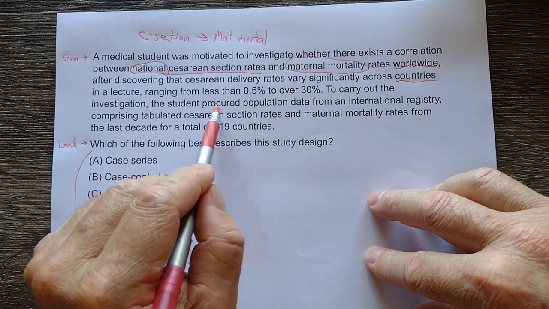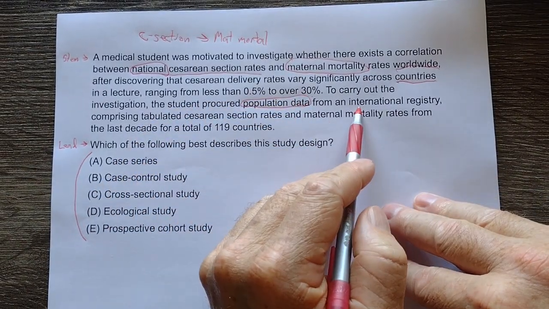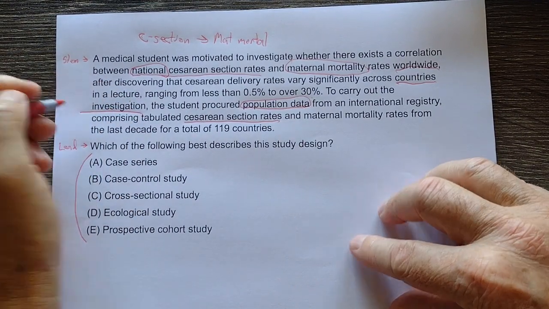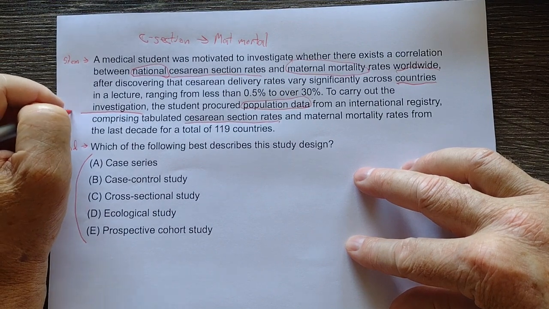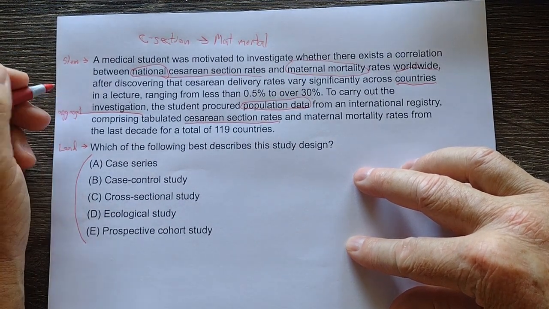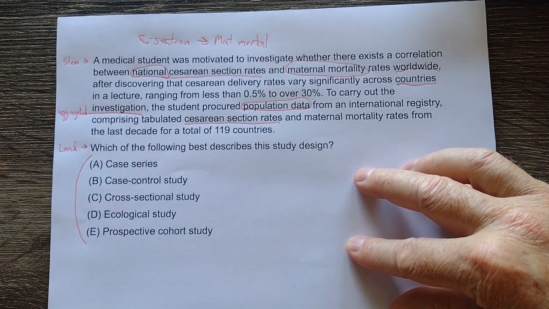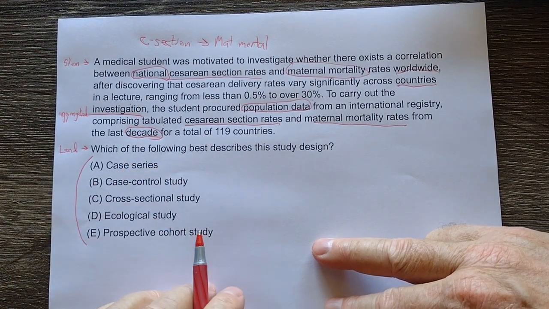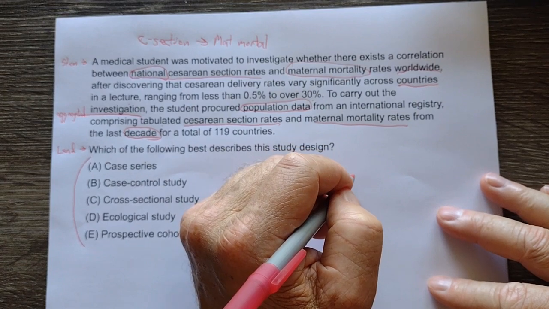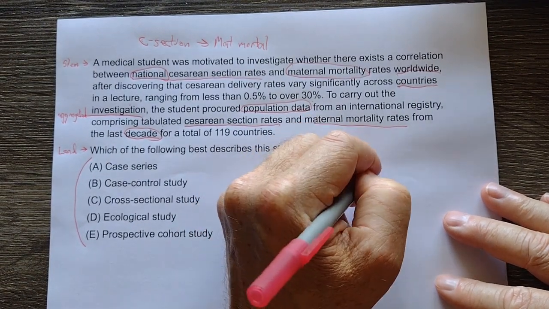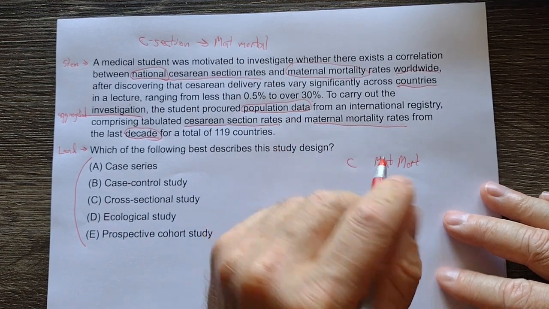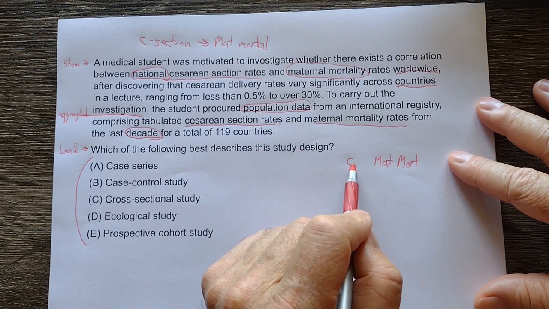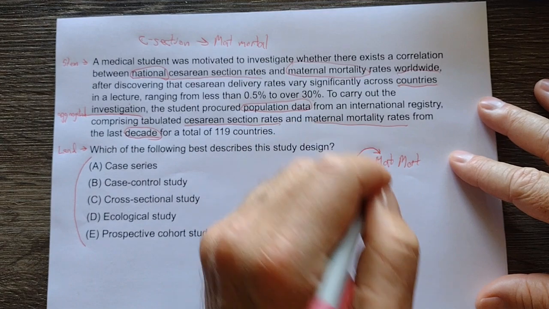To carry out the investigation, the student procured population level data from an international registry comprising tabulated C-section rates. Tabulated can also suggest aggregated. Not prove that it's aggregated, but suggest that it's aggregated, and maternal mortality rates from the last decade, so over 10 years, for a total of 119 countries. So they were looking at C-section rates and maternal mortality, and they were trying to describe, does the C-section rate have a relationship with maternal mortality?